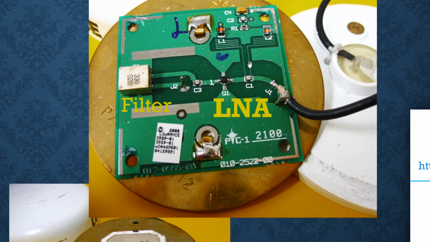But the DC goes up here, goes through here, goes over here, goes over here, goes down here, and then goes to this pin on the amp, which powers the amp. Meanwhile, these flanking things here are grounds, and of course this is the input, AC coupled. So pretty neat electronics in here, but the important thing is this filter.